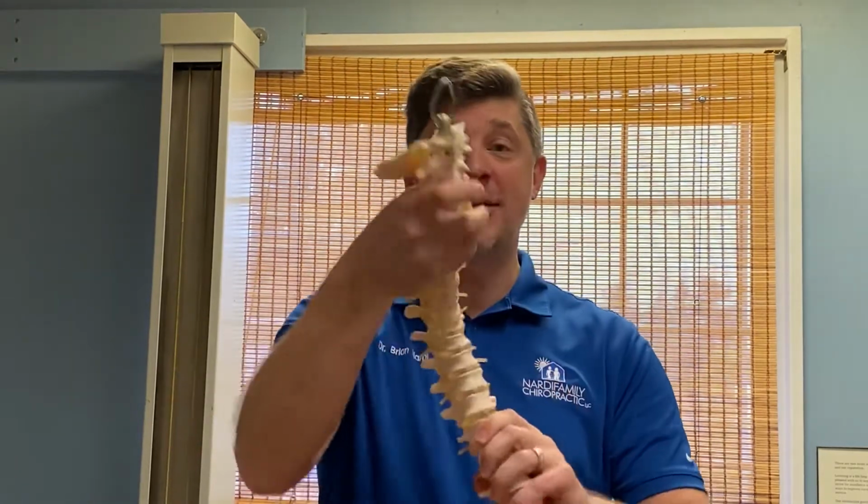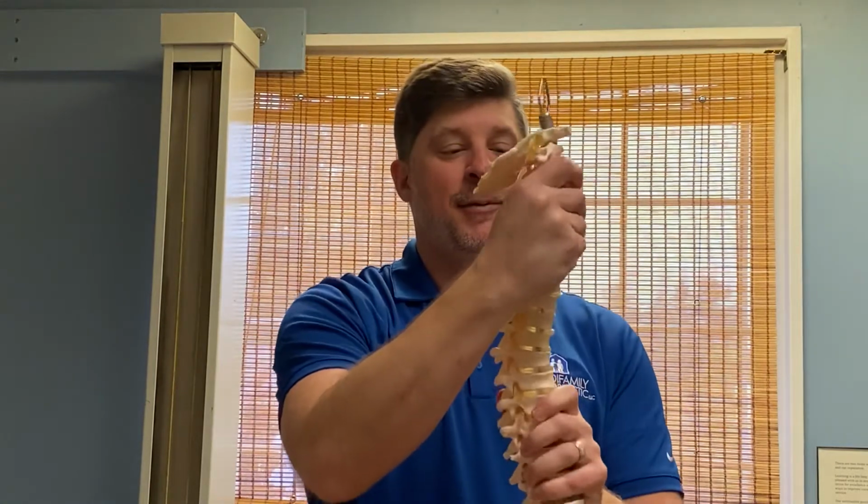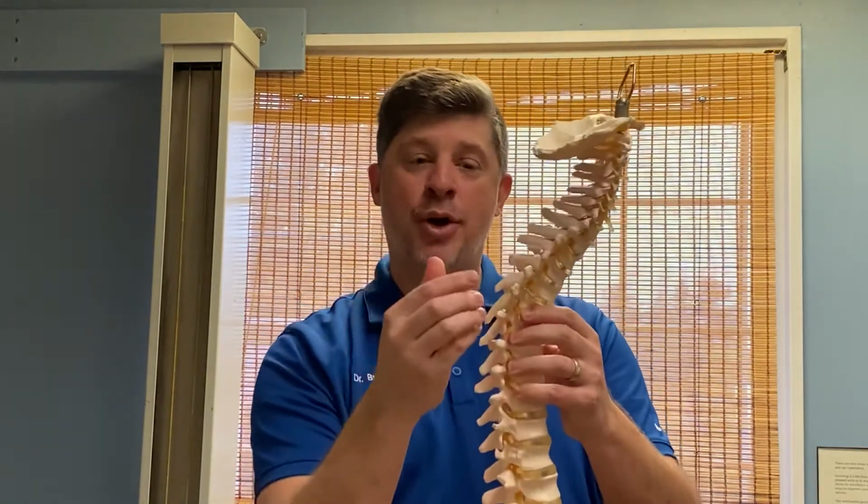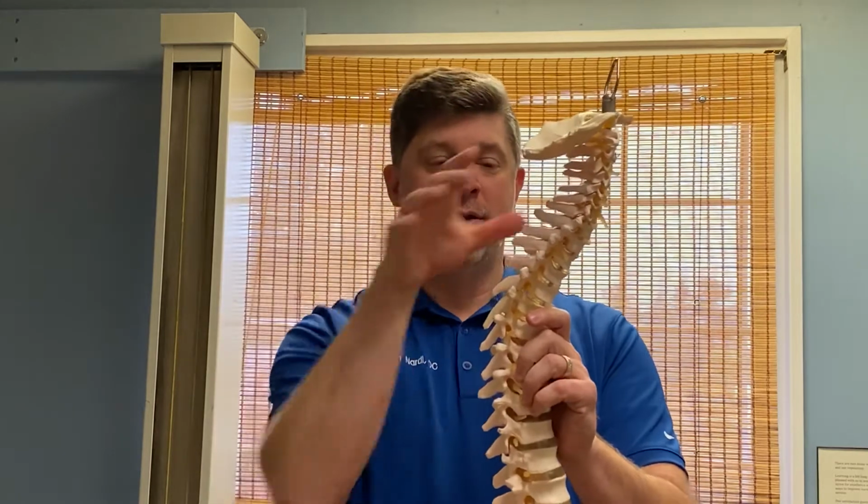It allows for structure, it allows for movement, and it again supports the nerves inside of it and the musculature outside of it.